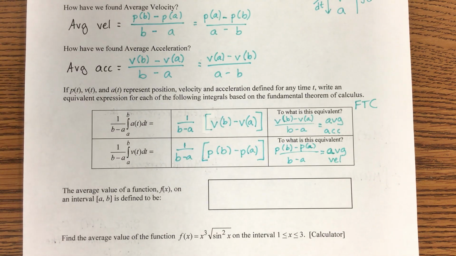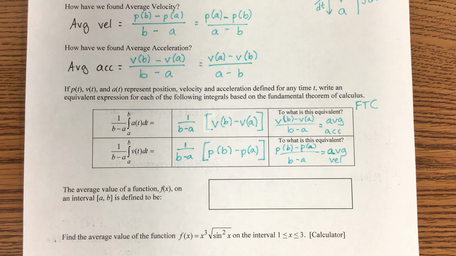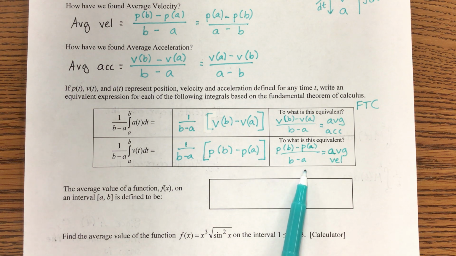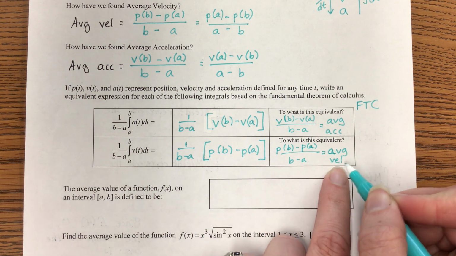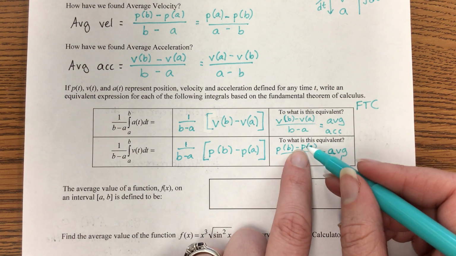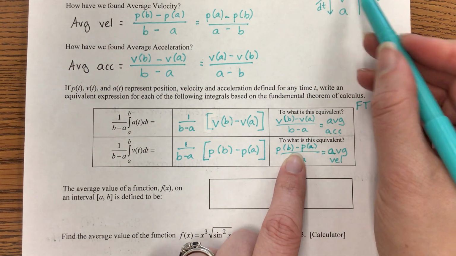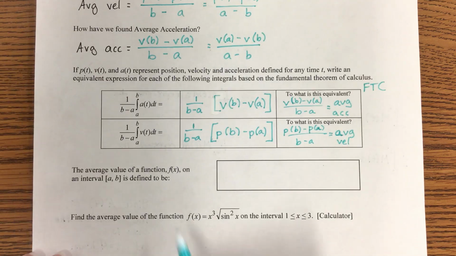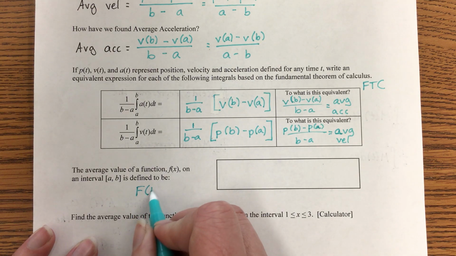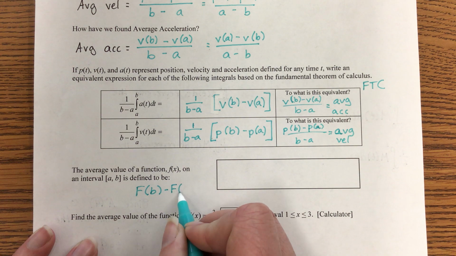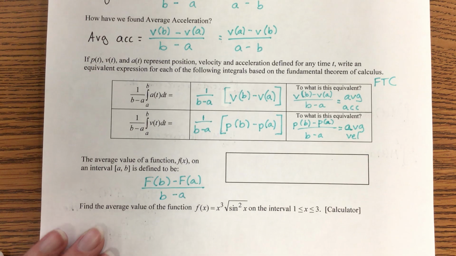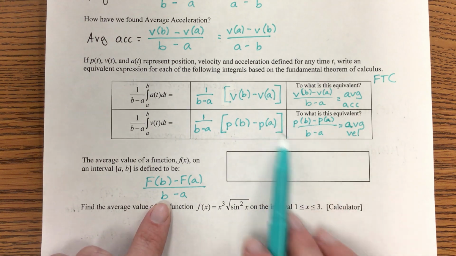This means that to find the average value of a function, we can work backwards. The average value of a function would be the slope for that function. So if we have average velocity, the top would have to be subtracting the thing that's above it. That would be capital F of B minus capital F of A all over B minus A. So we're going to build this backwards, starting with something like this.